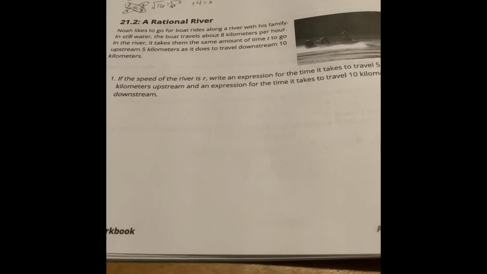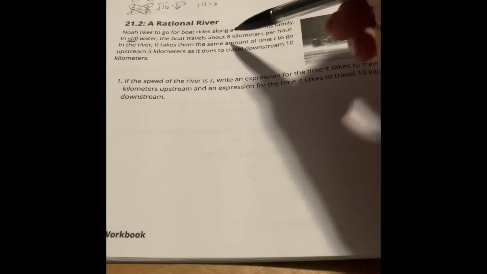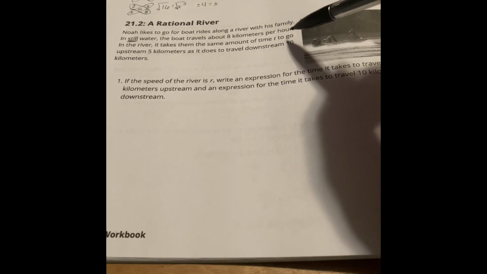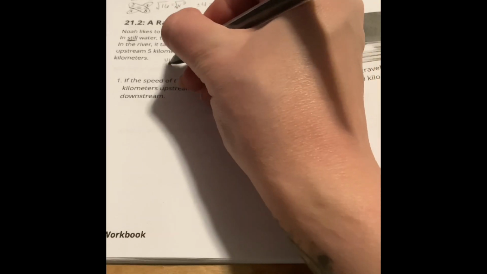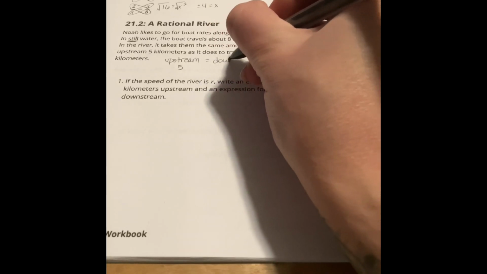In 21.2, Noah's going for a boat ride. Still water. This means you're not moving. There is no current. It's just literally sitting water. The boat can travel 8 kilometers per hour. In the river, it takes them the same amount of time to go upstream 5 as it does to go downstream 10.